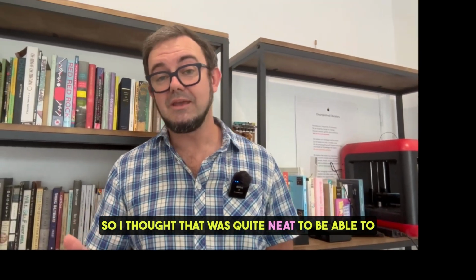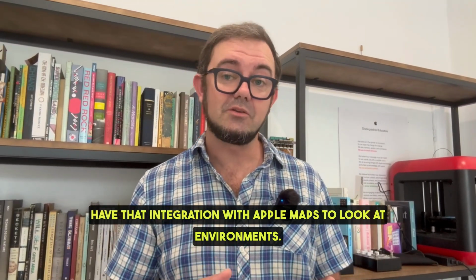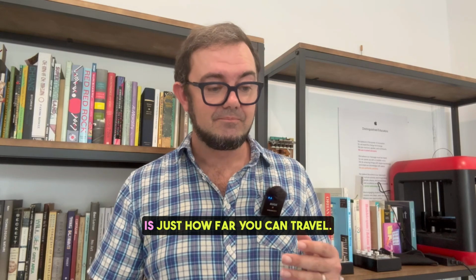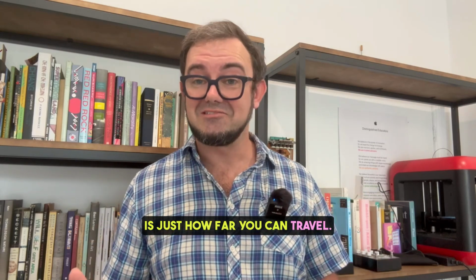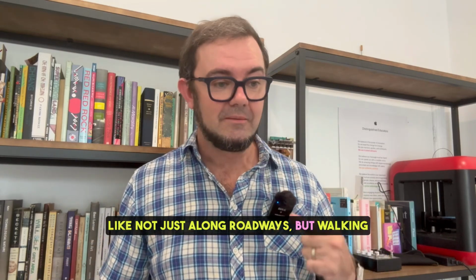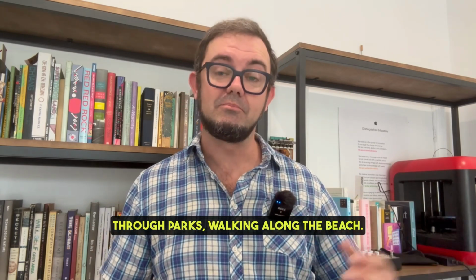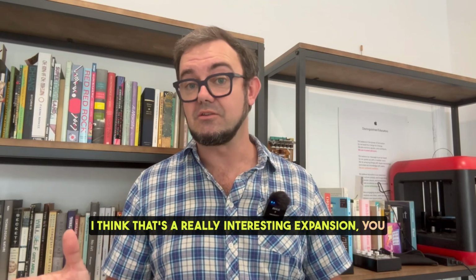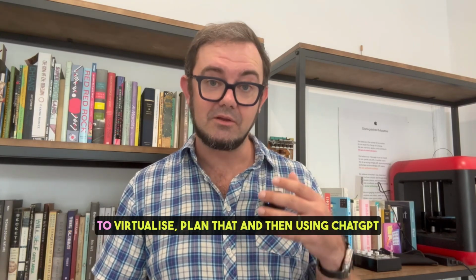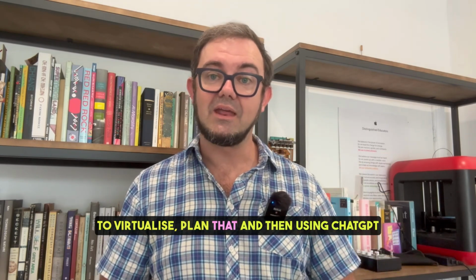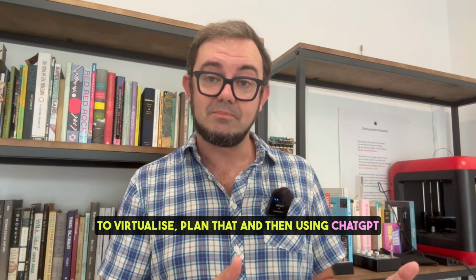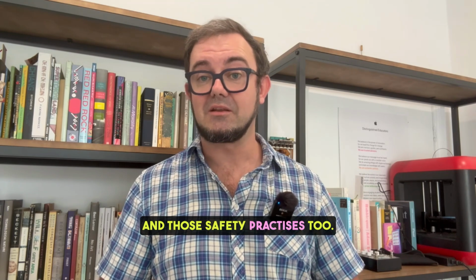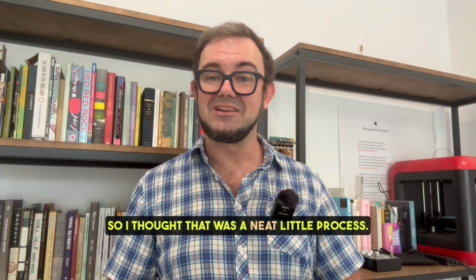So I thought that was quite neat to be able to have that integration with Apple Maps to look at environments. I mean, the other thing with Apple Maps is just how far you can travel, not just along roadways, but walking through parks, walking along the beach. I think that's a really interesting expansion of that geographic space to be able to virtualize and plan that, and then using ChatGPT to have a dialogue about those sensory considerations and those safety practices too. So I thought that was a neat little process.